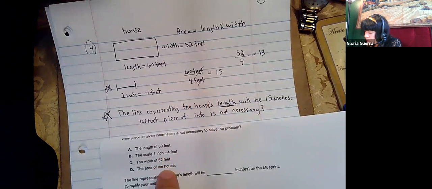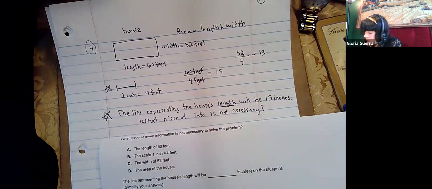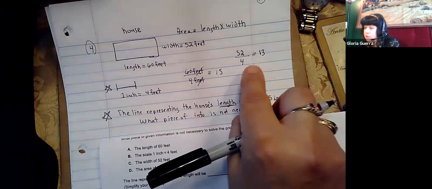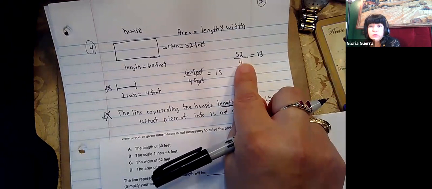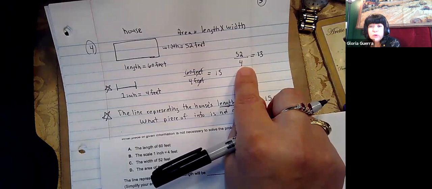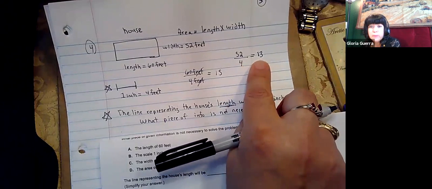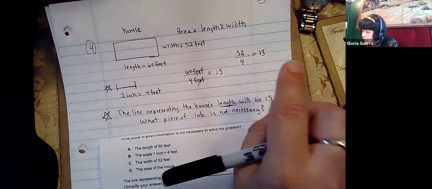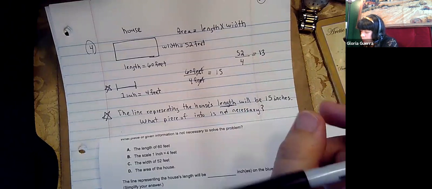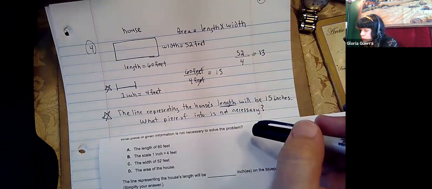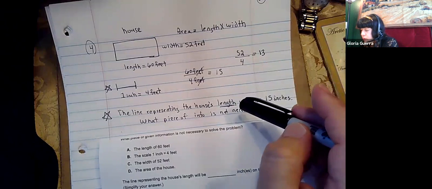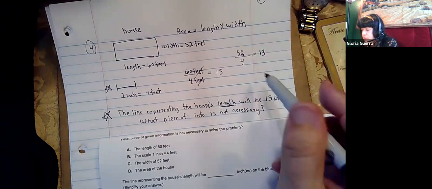And it says the width of 52 feet. So I did use that over here. 52 feet divided by 4 was 13, okay? But I didn't really need it to solve this problem. I just did this extra work.